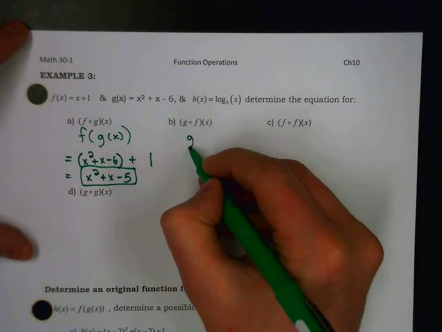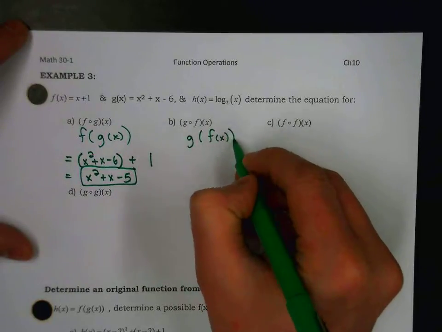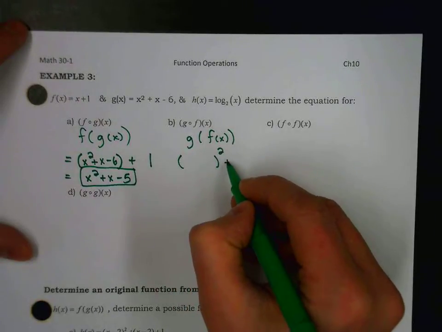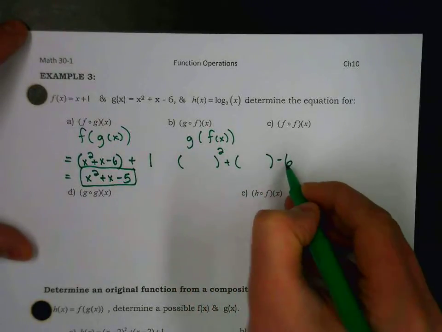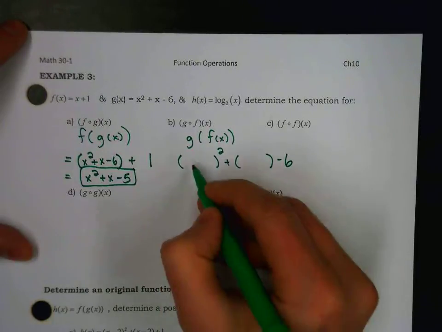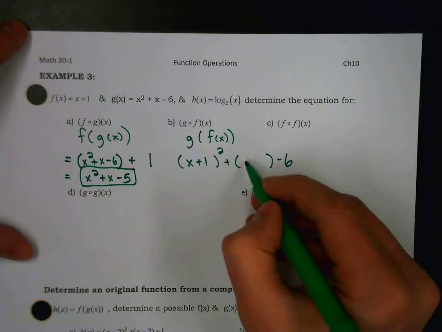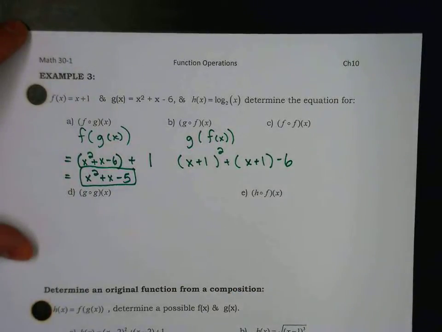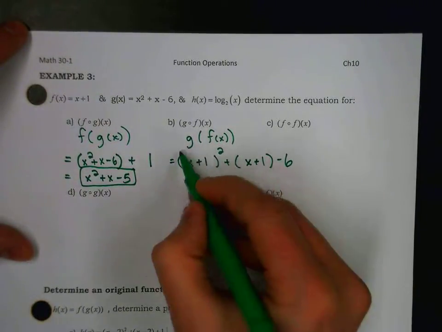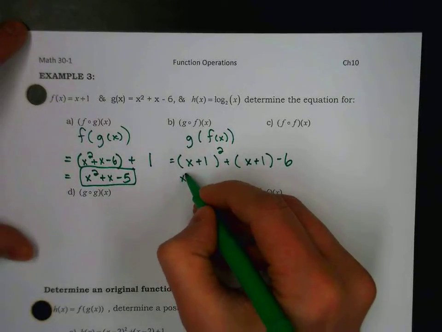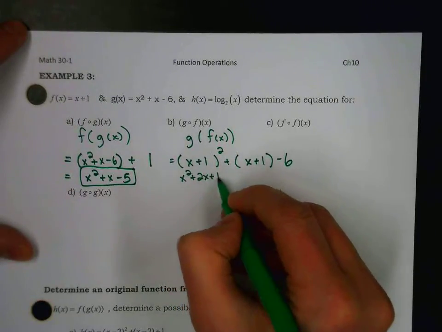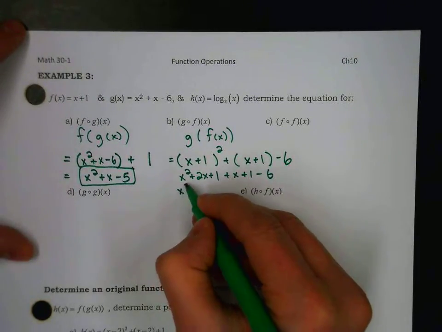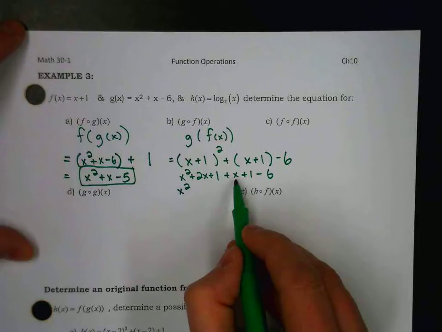For letter B, the g of f of x means that in the function g, x squared plus x minus 6, I can put the function f in there. X plus 1 squared plus x plus 1 minus 6. This could be tidied to an x squared plus 2x plus 1 plus x plus 1 minus 6 into an x squared plus 3x.